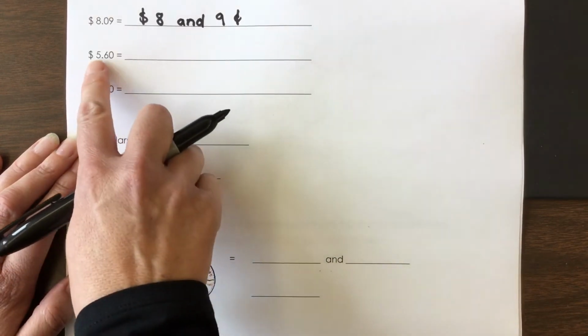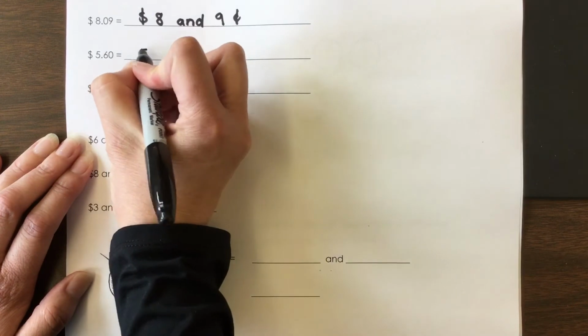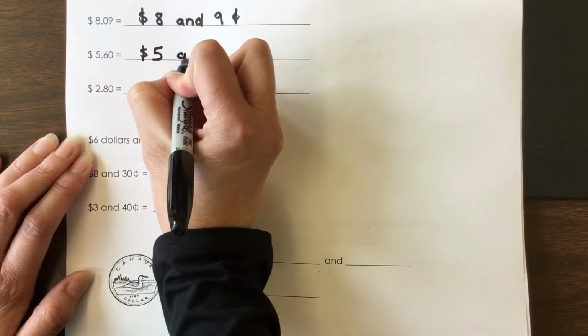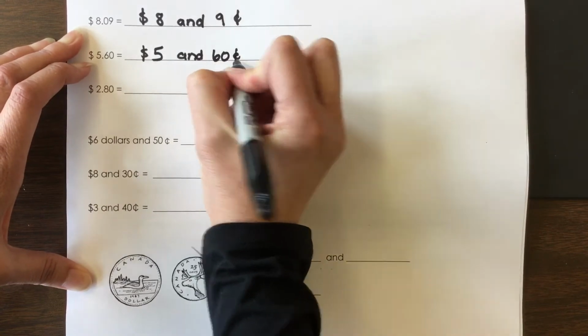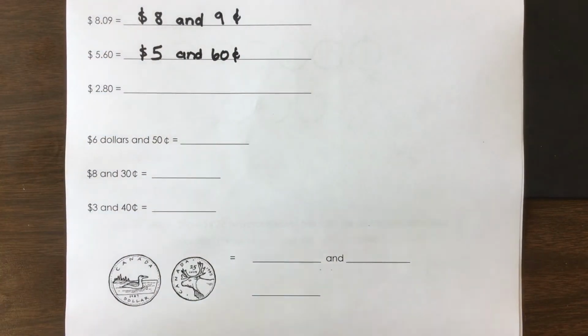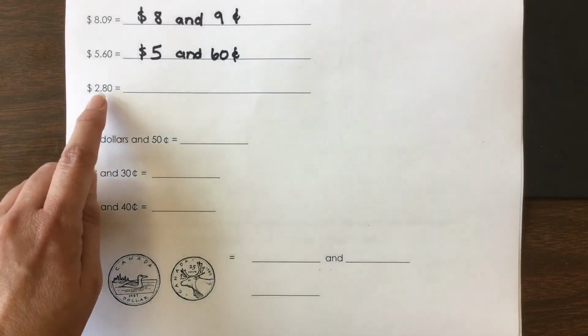What about this one? $5.60. I would have written $5.60. Okay? So that's how I would have done it in the past. The dollars separated from the cents. $2.80.